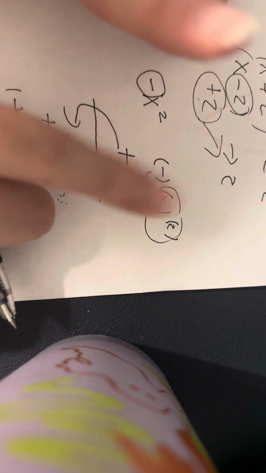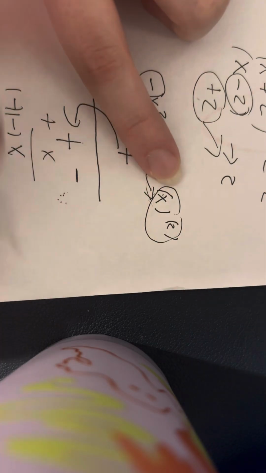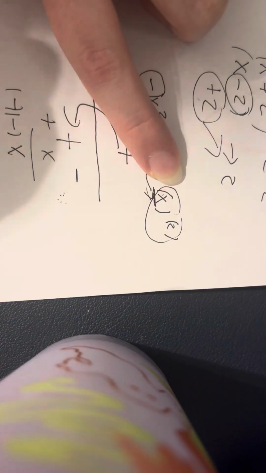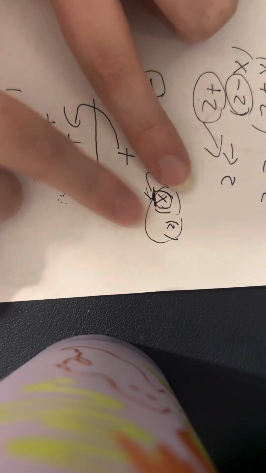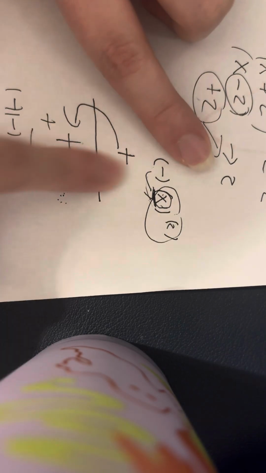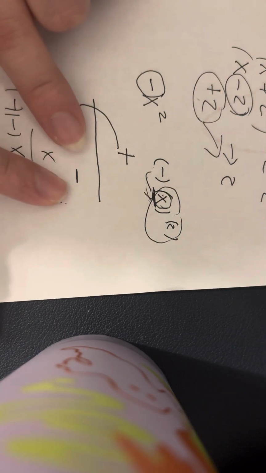So it's not technically our base because our base is just that right there. The x or whatever constant is right there is our base. The negative is just telling us to flip it over the x-axis.